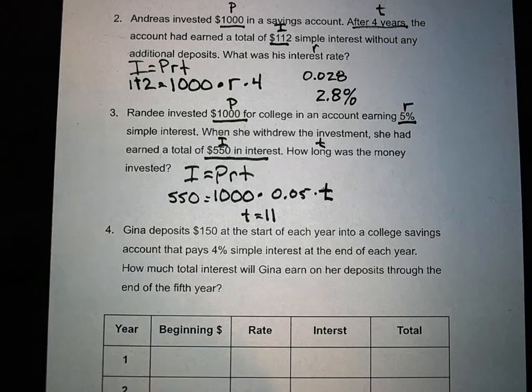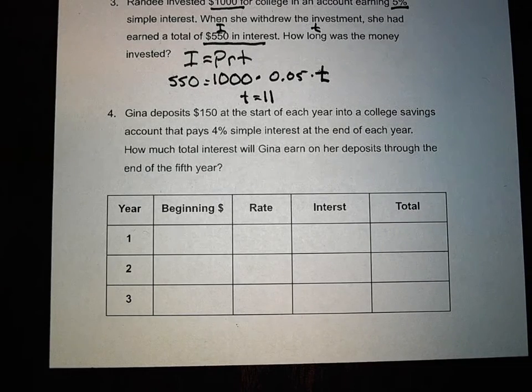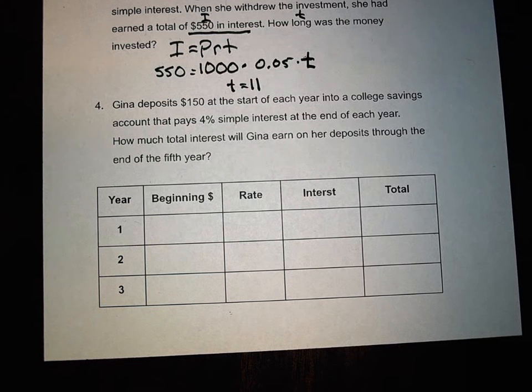Let's look at number 4. Number 4 is a more common problem that you'll deal with. And I will tell you, anytime you see a problem like this, make it a table. A table lets you add parts. You can try and do it in your brain, but you will hate yourself in the morning. So let's look at this.